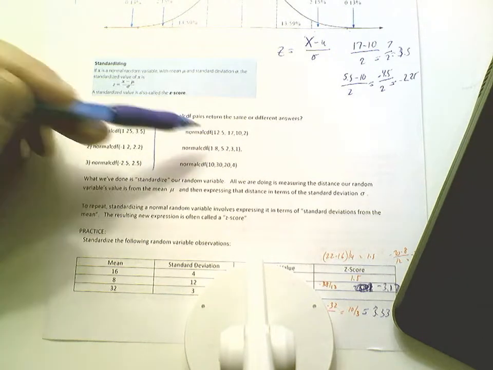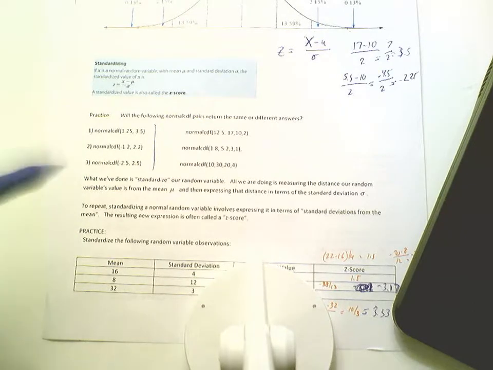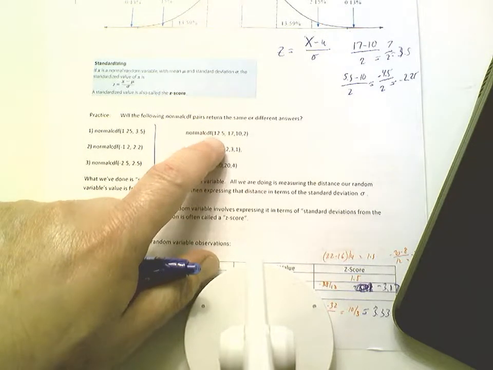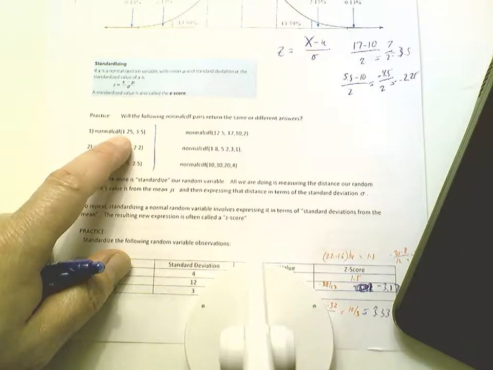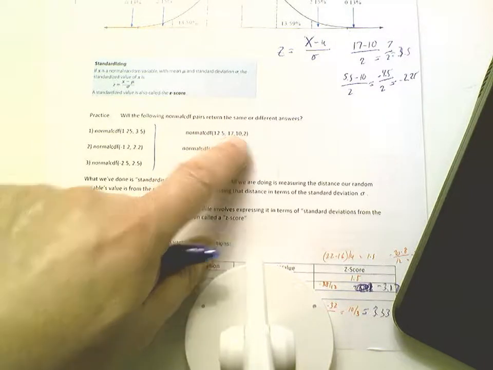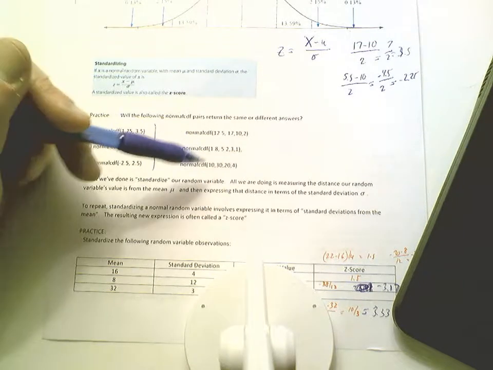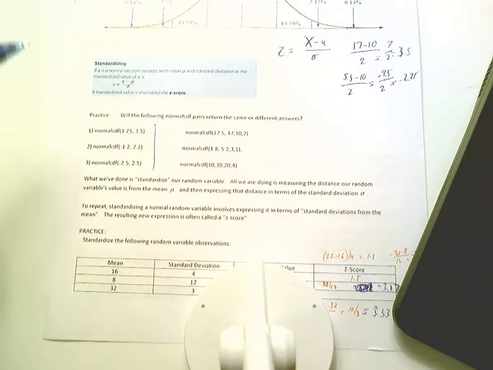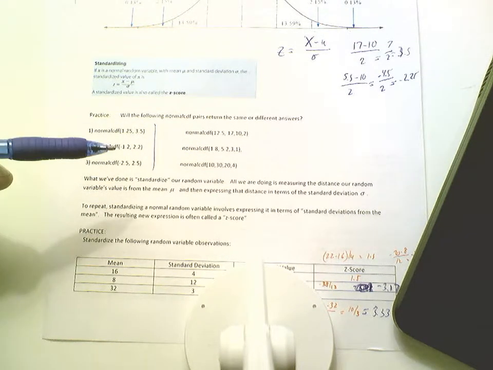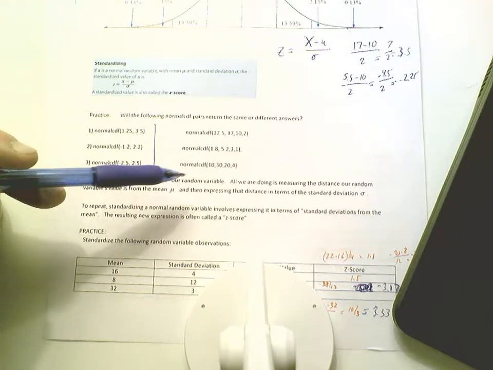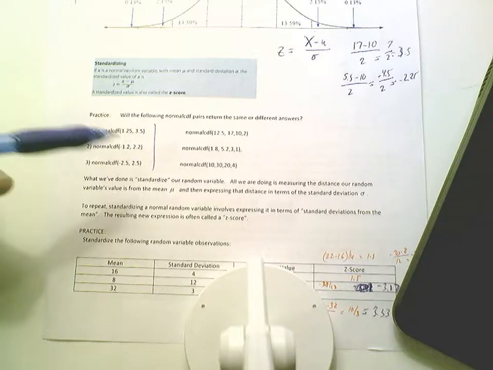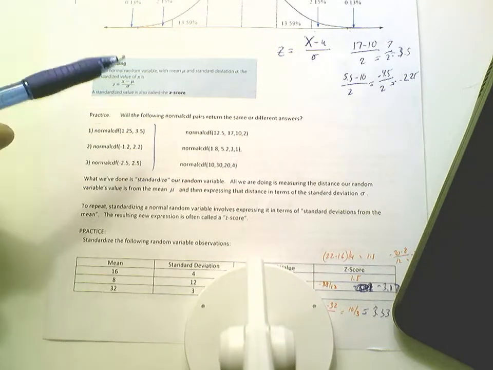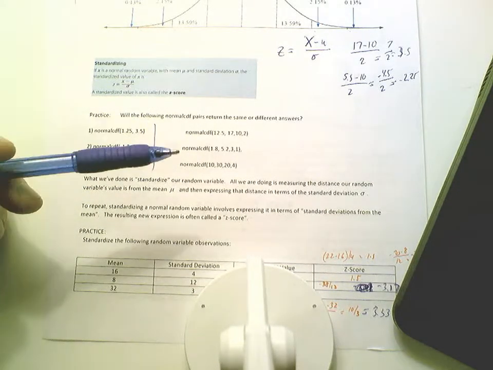But what I'd also like you to do is figure out, okay, is 12.5 1.25 standard deviations above the mean of 10 in this problem? Think about it. And do the same with these others. Again, this is called standardizing your random variable. You're taking these numbers that you're given, whatever they happen to be, and now you're turning your random variable into a measure that represents standard deviations.